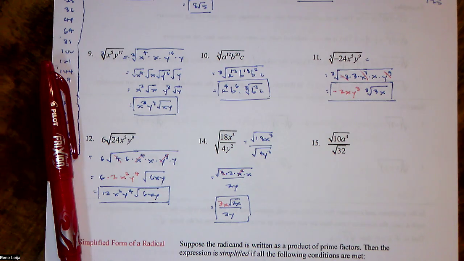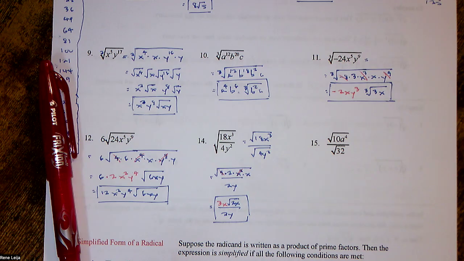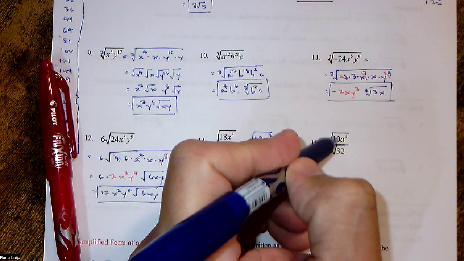Okay. All right. So 15 depends on how you want to break this apart. These are both divisible by 2, so that would be 5. Okay.